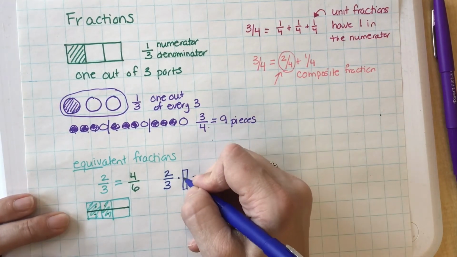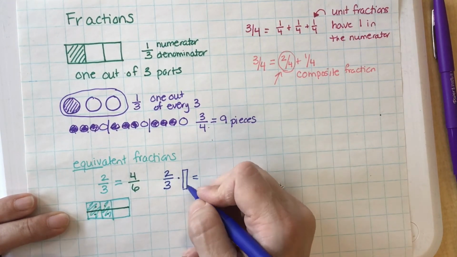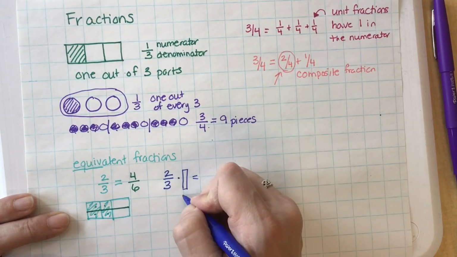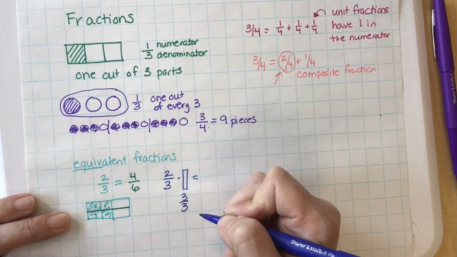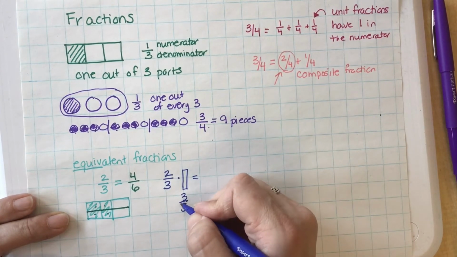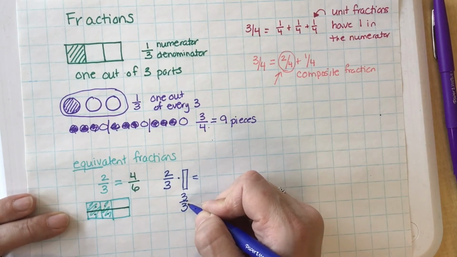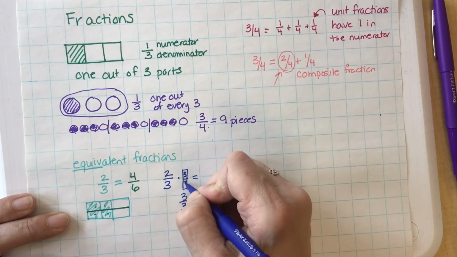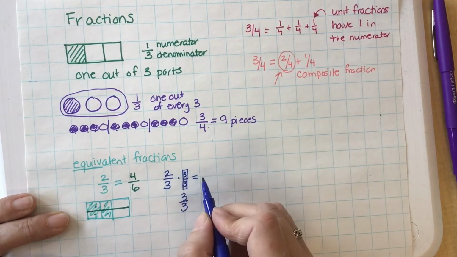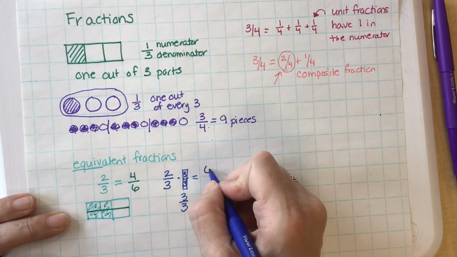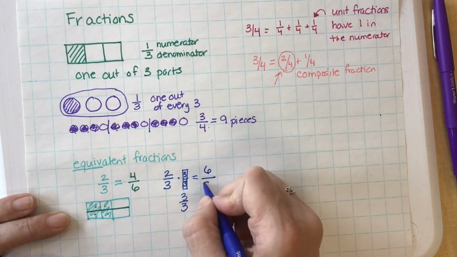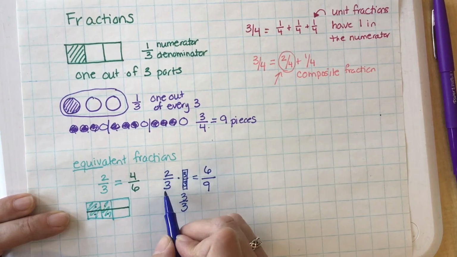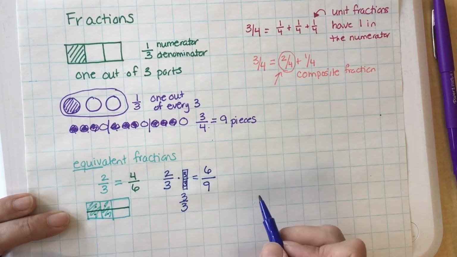So what if I showed 1, but instead of showing 1 as the number 1, what if I showed 1 as 3/3? 3/3 means that there are 3 pieces in the whole, and I have all 3 of them, which means it's equal to 1. So I'll just stick that in here. So now when I multiply, 2 times 3 is 6, and 3 times 3 is 9. Ooh, now I have another fraction that's also equal to 2/3, 6/9.